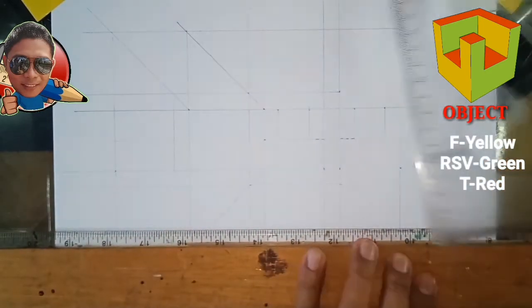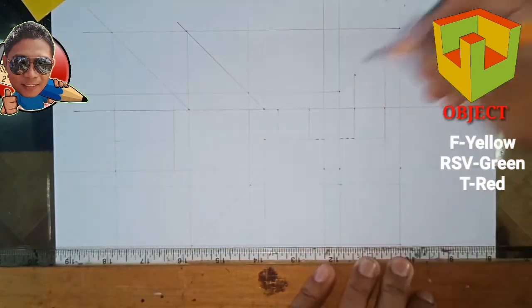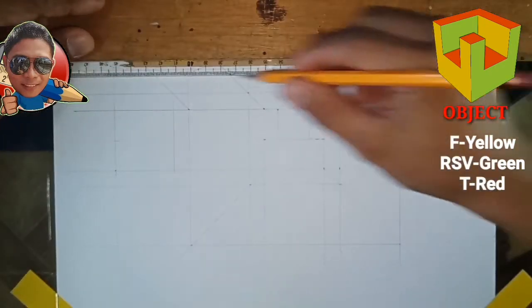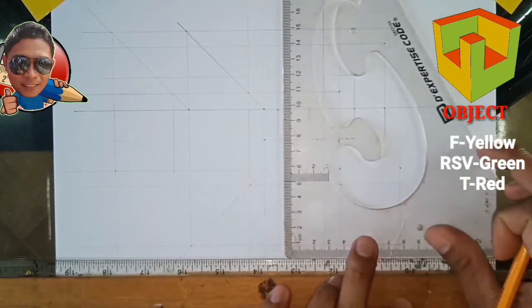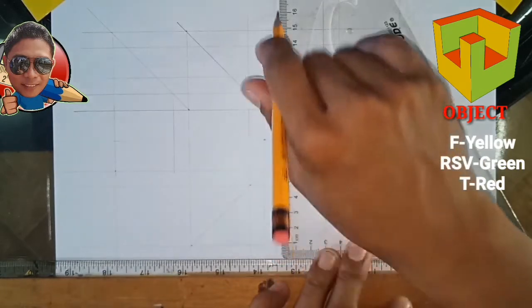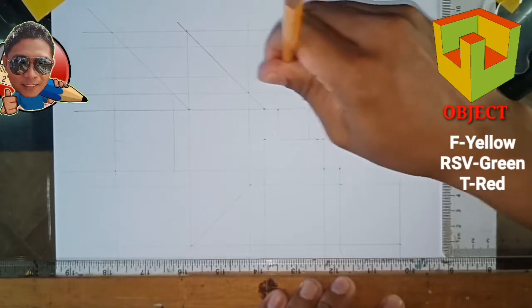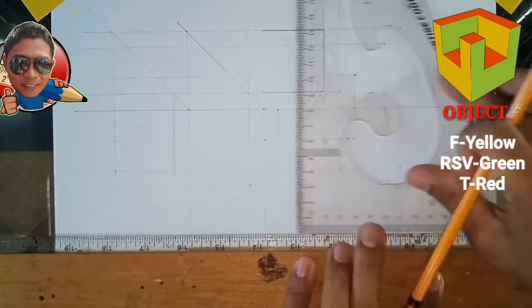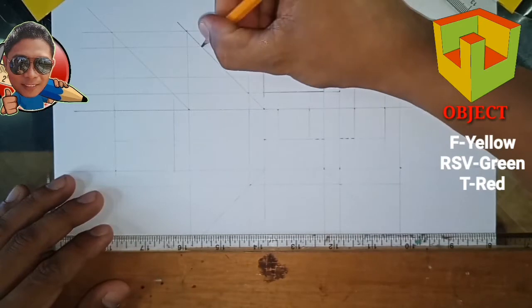All we need to do is project lang natin yung mga vertical lines. Yan. Yan. One point. Project is all the vertical lines in the front view ay kailangan nating project din pataas. Okay, then imagine yung kung anong magiging itsura ng top view. So let us proceed to the left side view. Intersection.